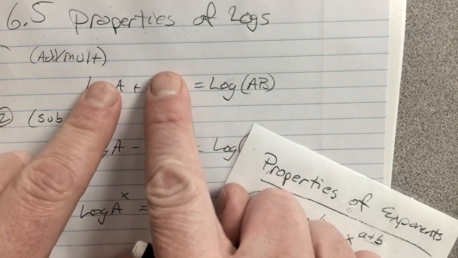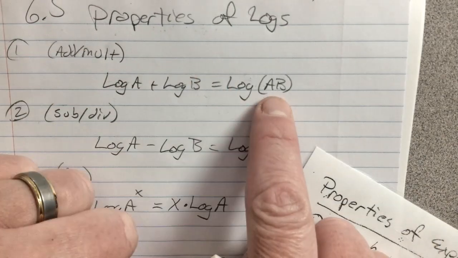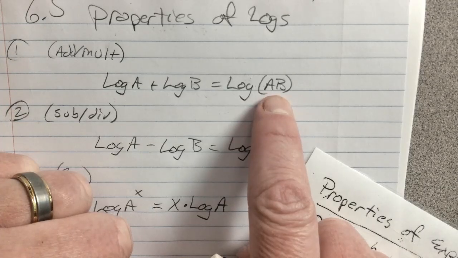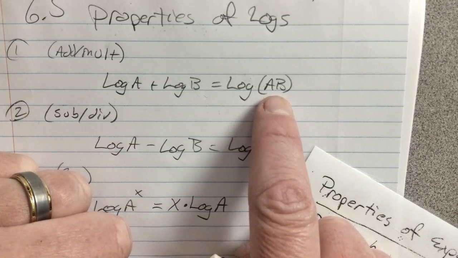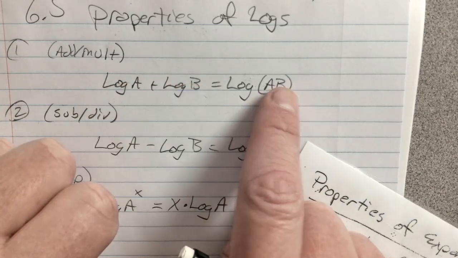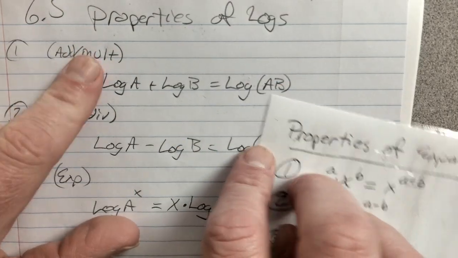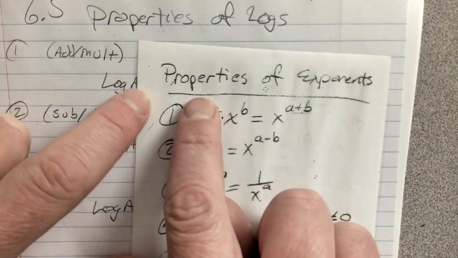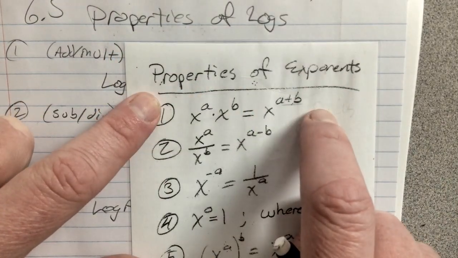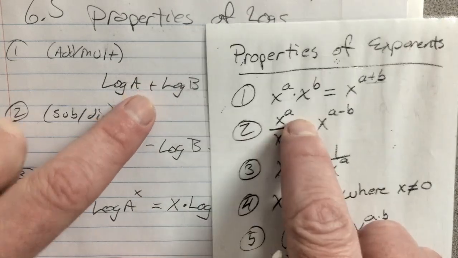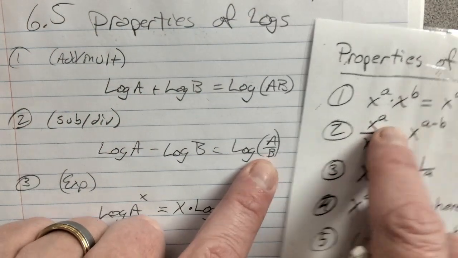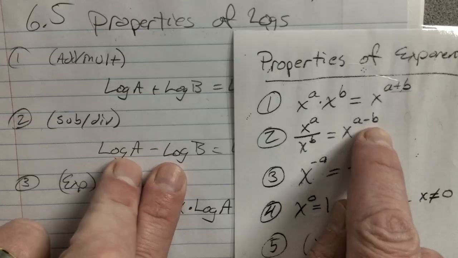So when my exponents are being added, I'm going to multiply my bases. These are inverses of each other. Remember that always. So properties of logs are inverses of properties of exponents. If I divide my bases, then I subtract my exponents.